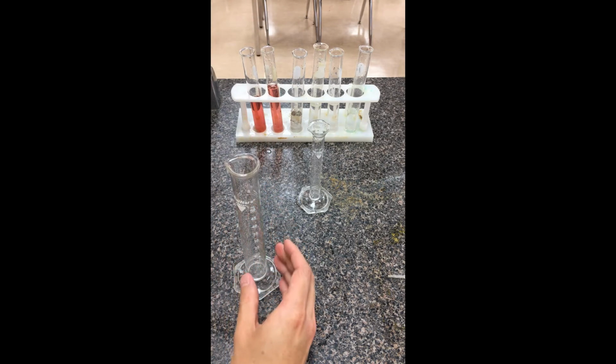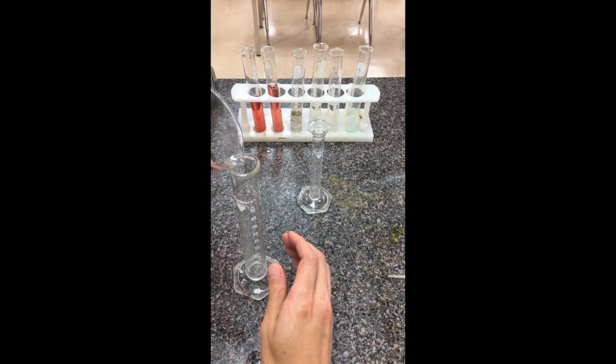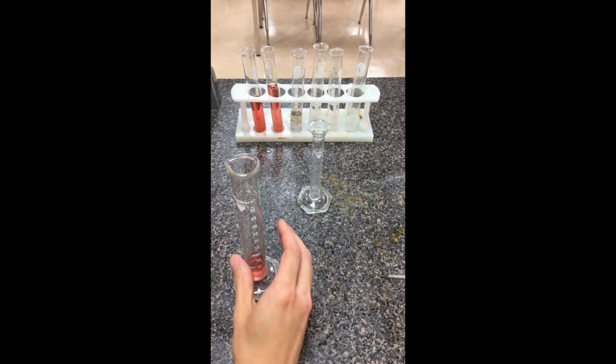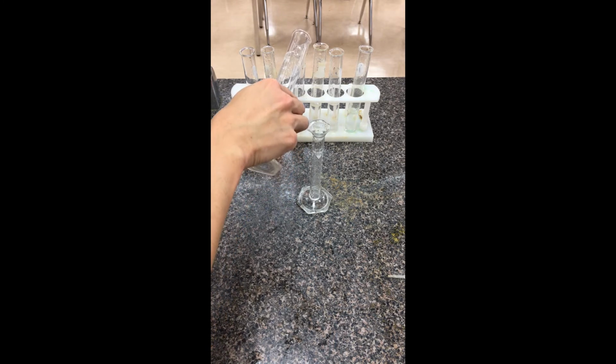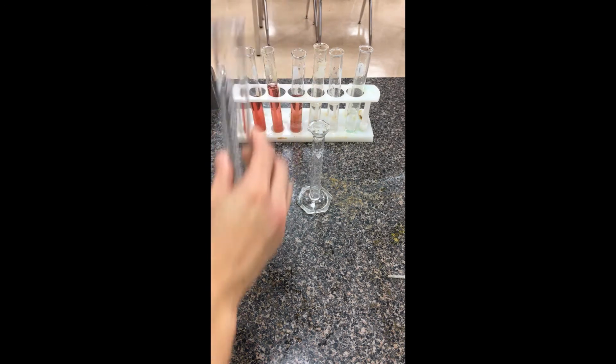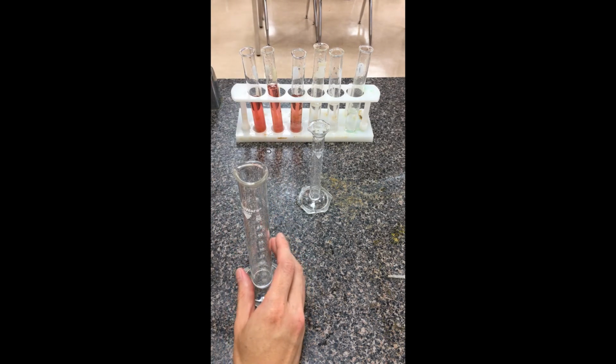Okay. For the third one, we need 8 milliliters. So I'm just going to pour 8 milliliters here and then add it to the test tube. This is test tube C. Sometimes test tubes range in width, so it's not always obvious how much is in there.